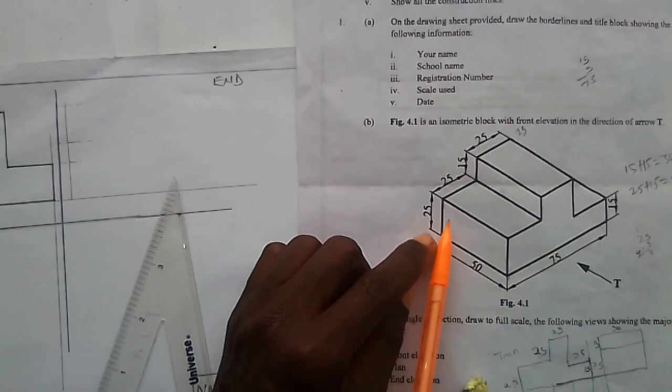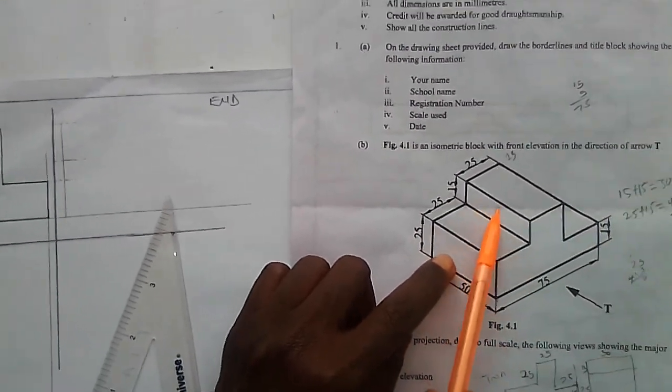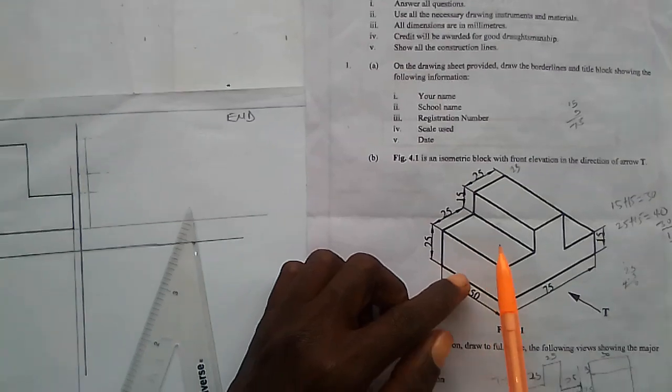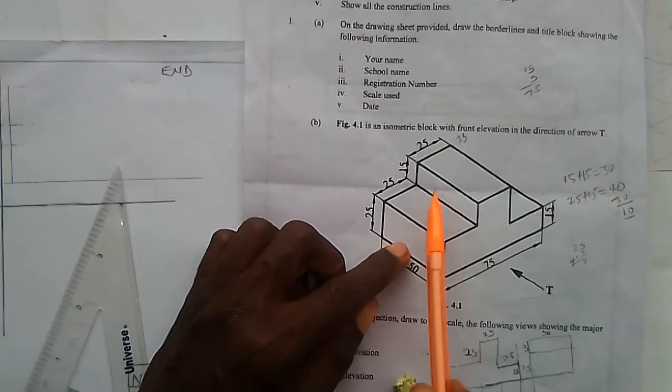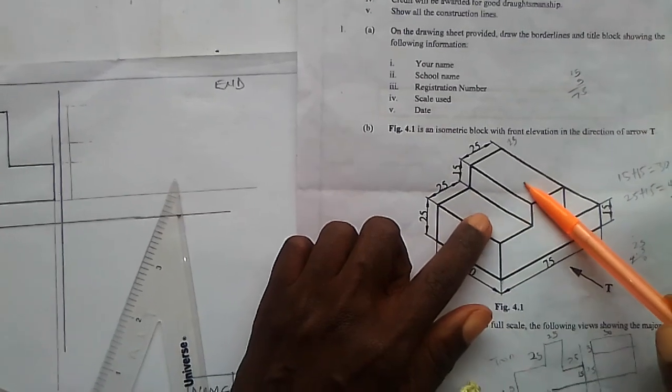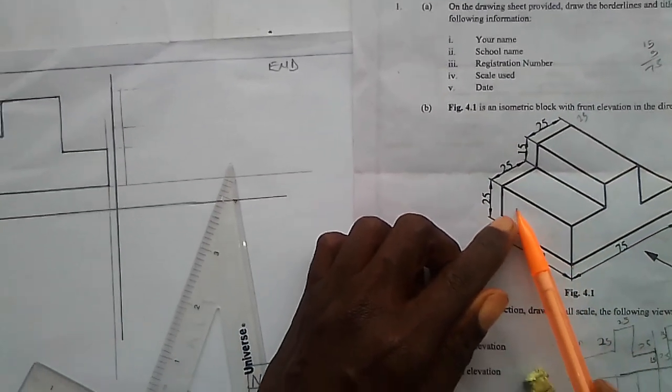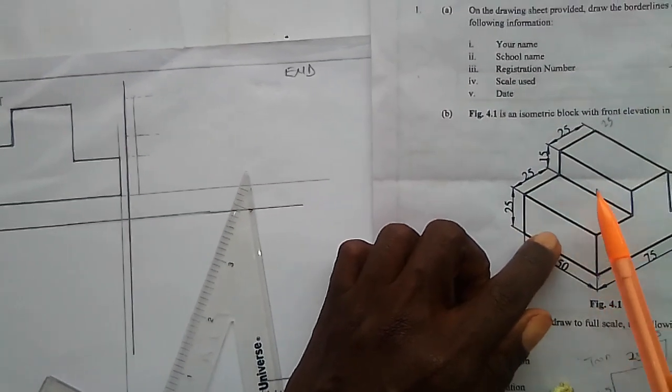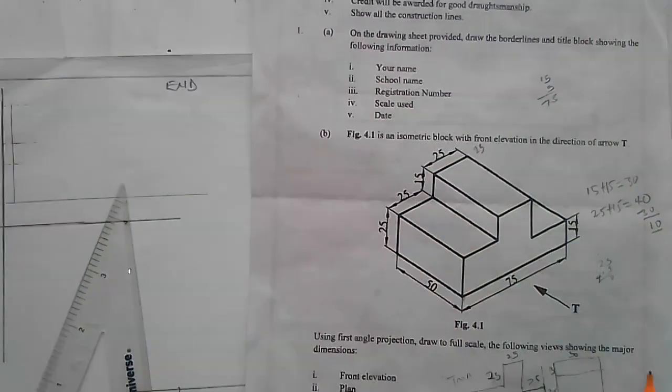So which shape can I see? I can see this shape here. Just like a staircase, you cannot put your leg here when you are climbing a stair. You can only place your leg here and here. So this place where I cannot place my leg is my end view here. So I'm drawing this shape and this shape out.